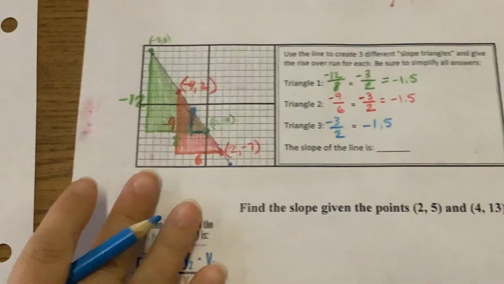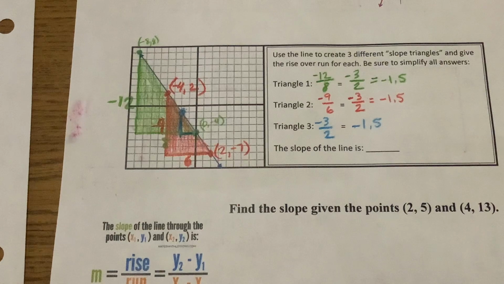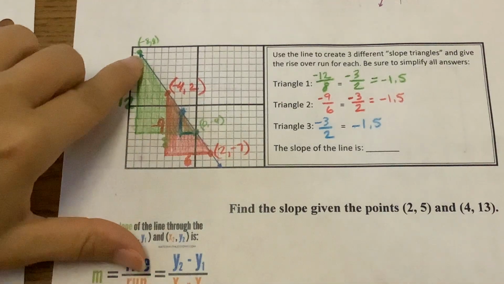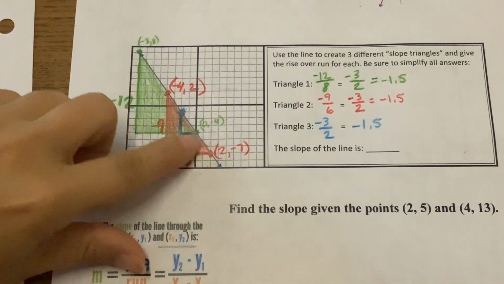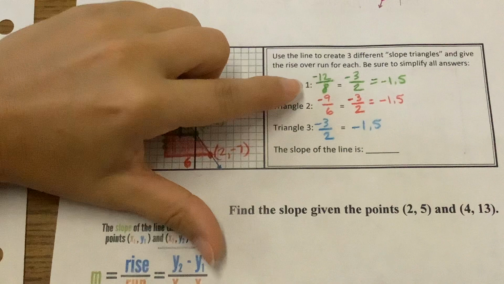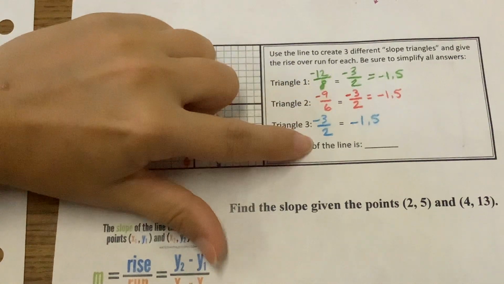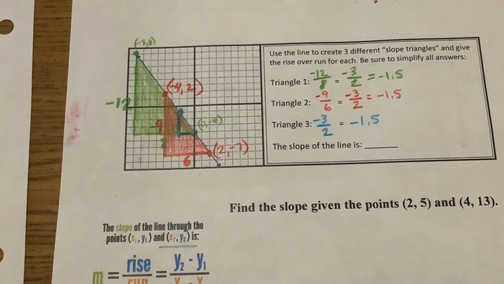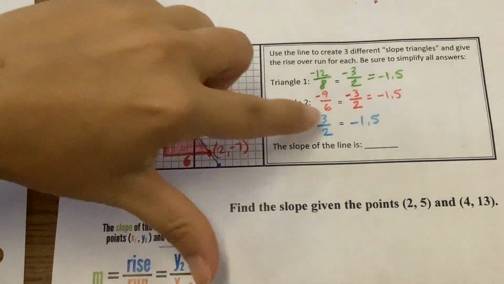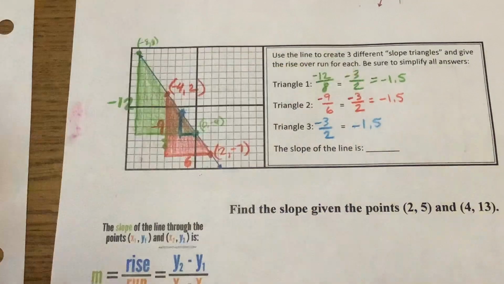What do you notice about all 3 triangles that we created? They have the same slope. Are they the same size? No. But they all have the same slope. Why do they all have the same slope? They're all created by the same line, right? And what do you notice about the different fractions here that we got originally? They're all negative. They all simplify to the same reduced fraction, which means that they are all what we call similar triangles.